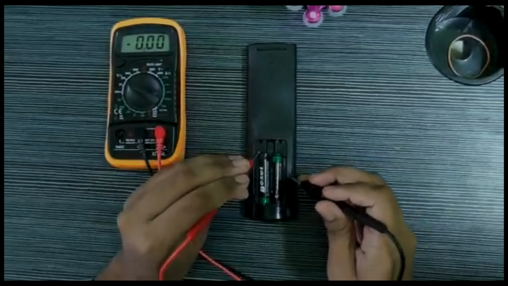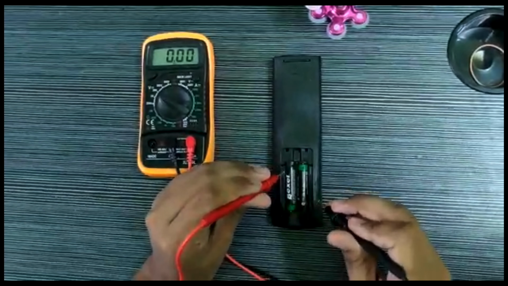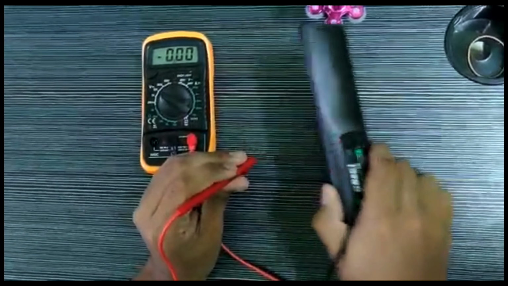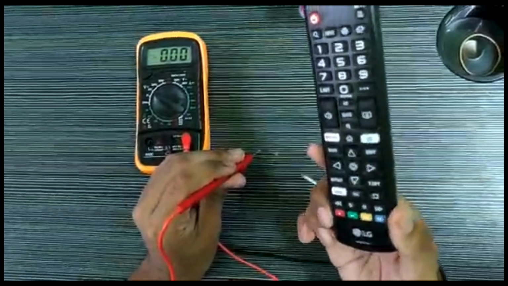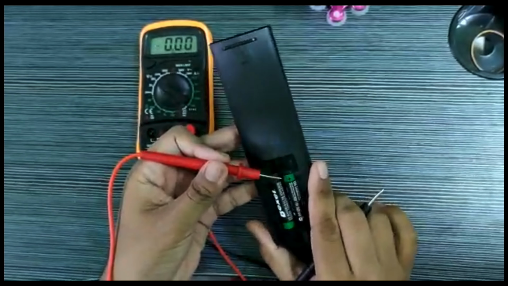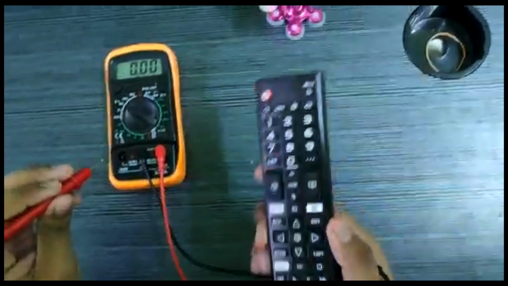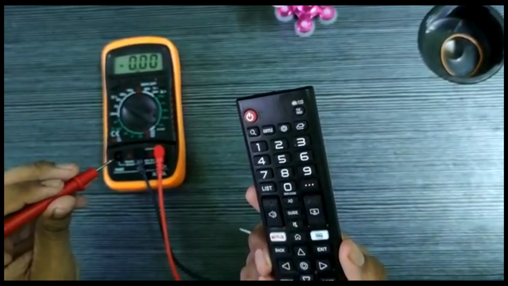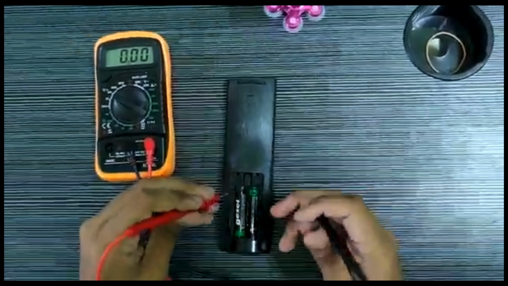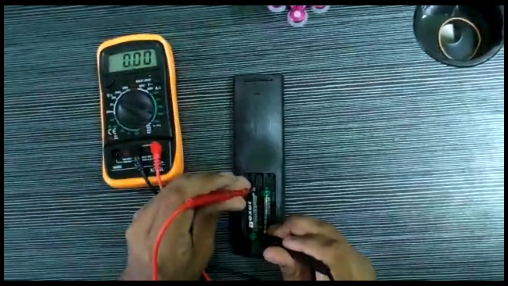Okay, next I will measure the DC voltage. For DC voltage, I am using a TV remote control, which uses a DC circuit. We use a battery at the back to power up the remote. So I will start to measure it.